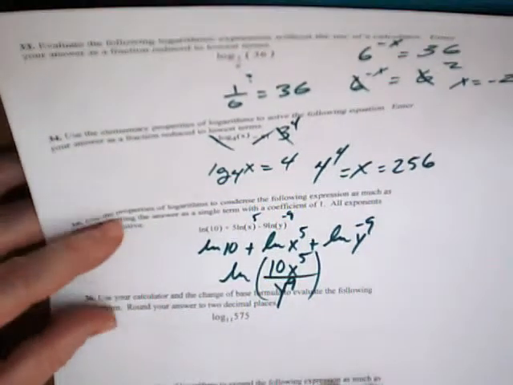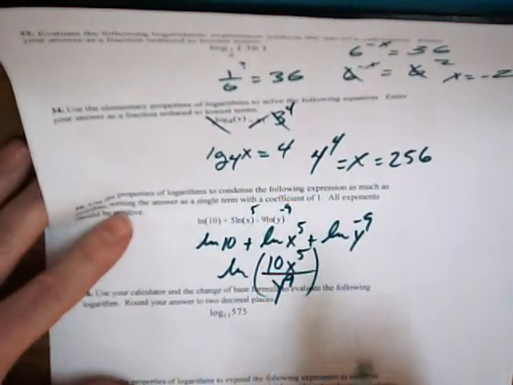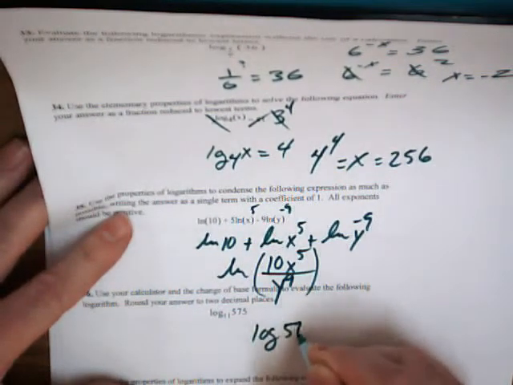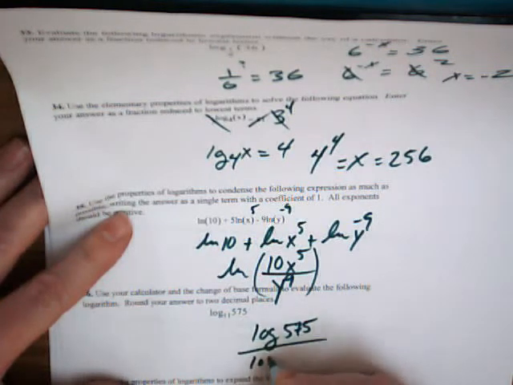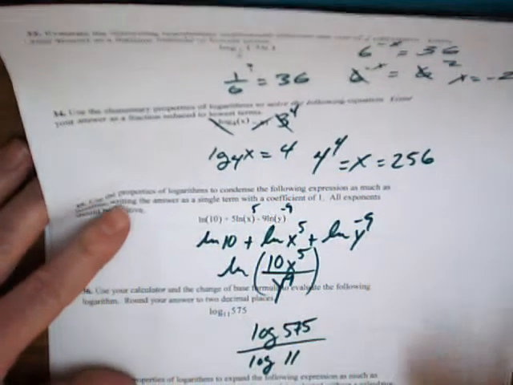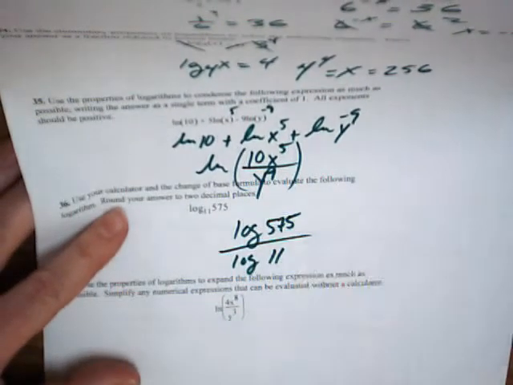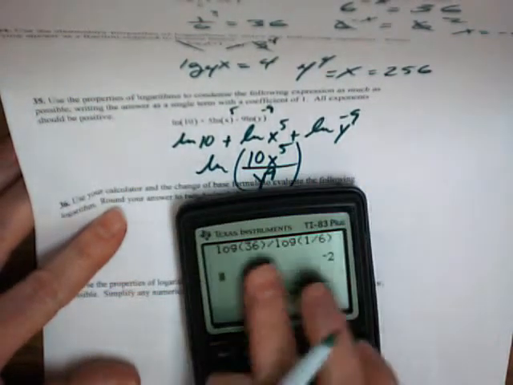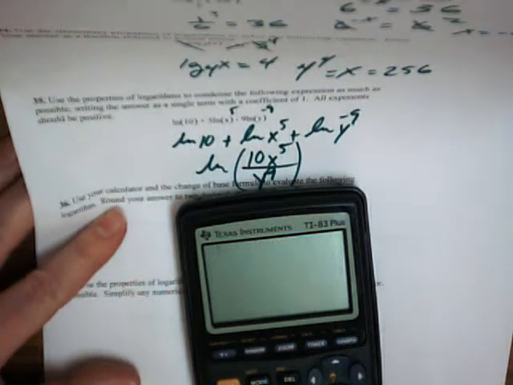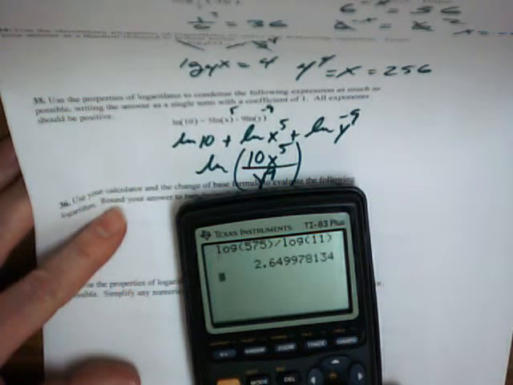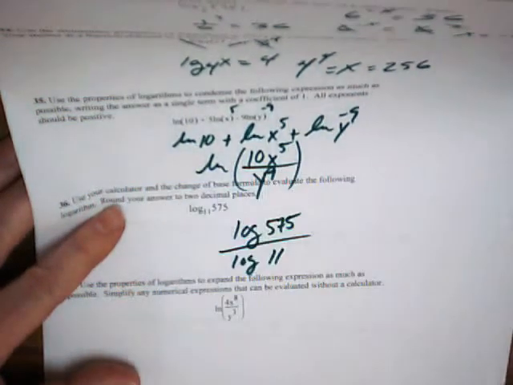On 36, you're going to use your change of base formula. Log 575 divided by log 11. And it works with ln's as well. You just punch it in the calculator, log 575, just like I did this one. .65.